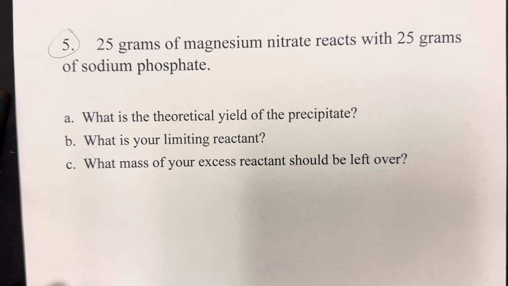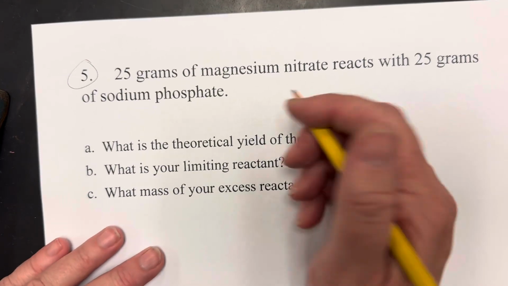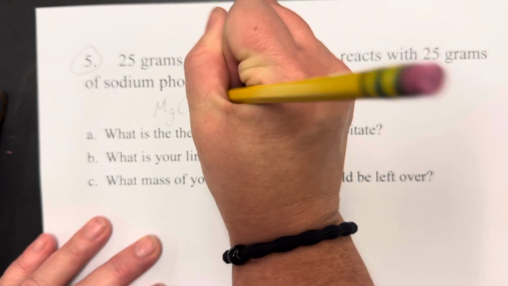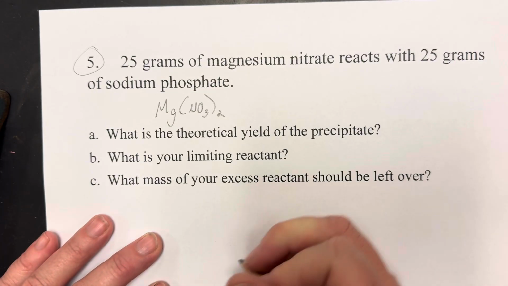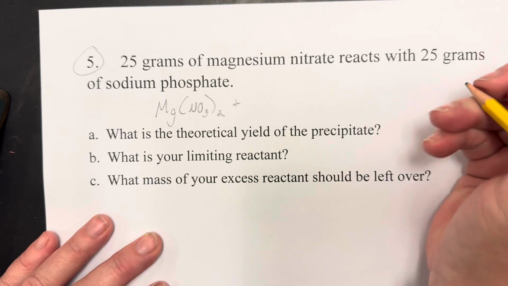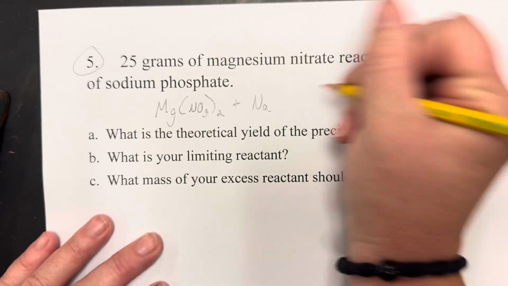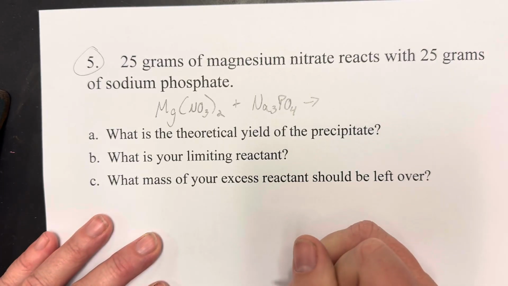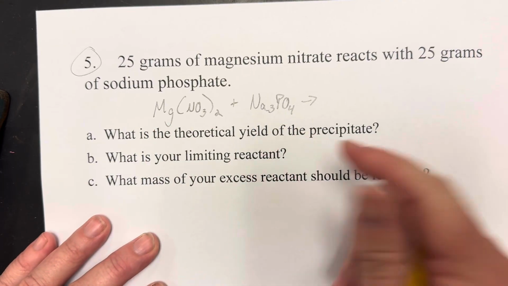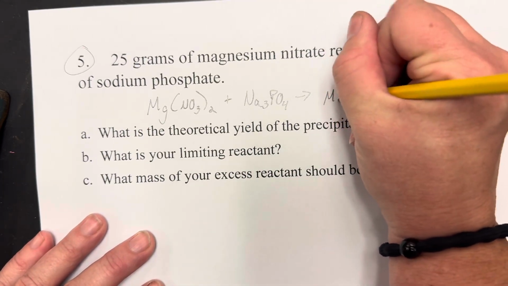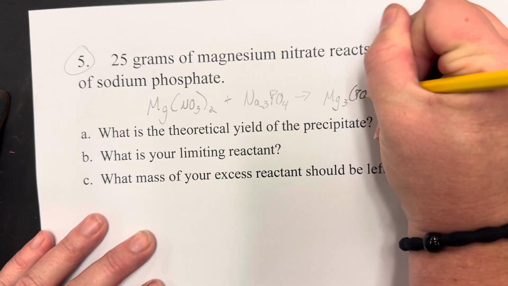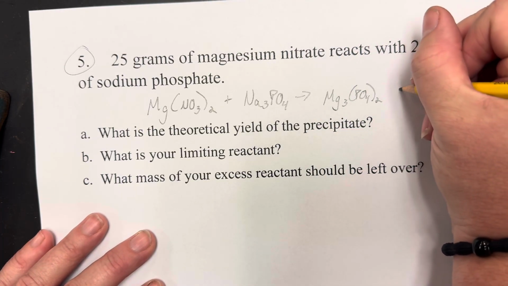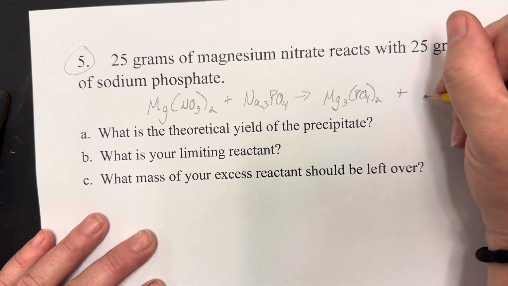So if we're going to start out, as we always do, writing our balanced equation. So I have magnesium nitrate, making sure my charges are all correct, plus sodium phosphate. This is a double replacement reaction. Magnesium is going to go with that phosphate. So Mg3(PO4)2. Magnesium's plus 2, phosphate's minus 3. Plus sodium nitrate.